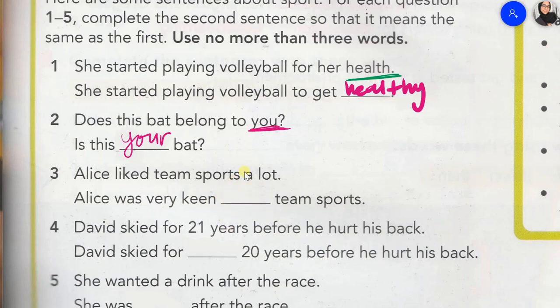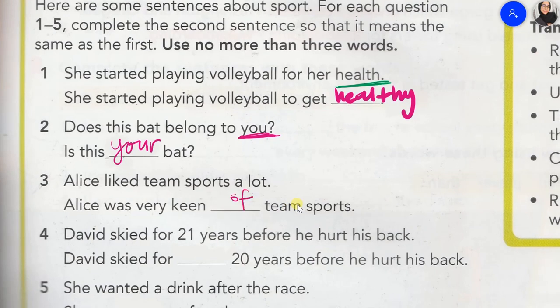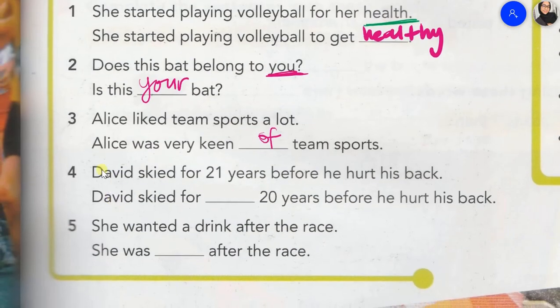Should this be a noun, preposition, adverb or adjective? Alice was very keen of team sports. Yes, preposition of. Okay. Alice is very keen. But keen of what? Keen of team sports. Number 4, next.